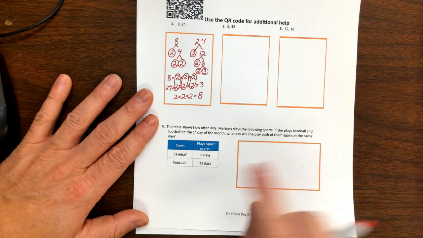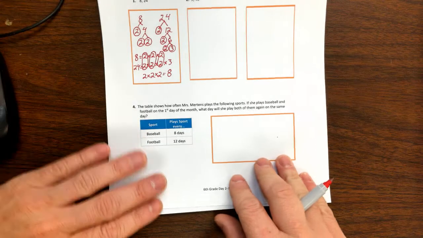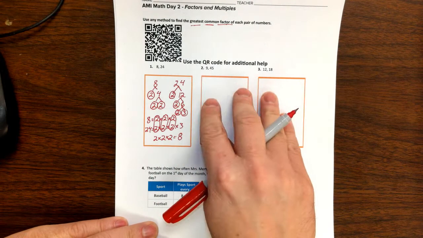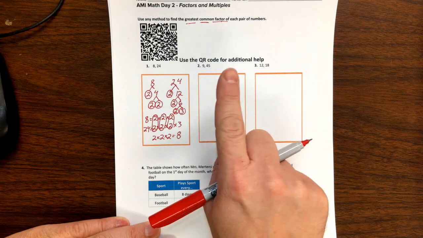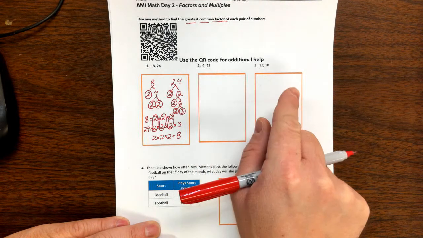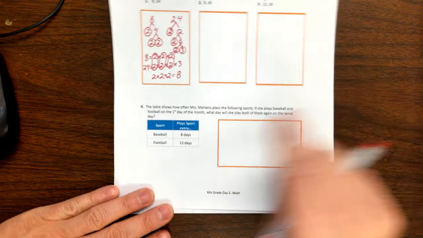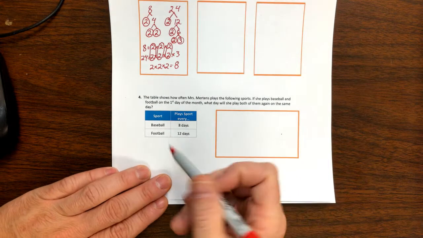Let's look at number 4. There are also other videos on the website to show you how to use the division ladder if you choose to use the division ladder, or listing out the factors. Let's look at number 4.